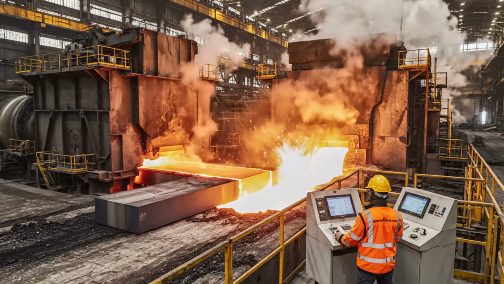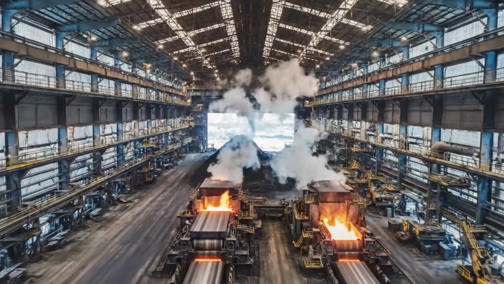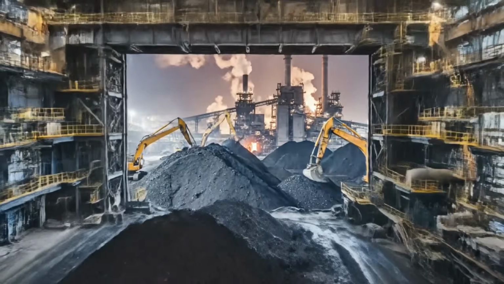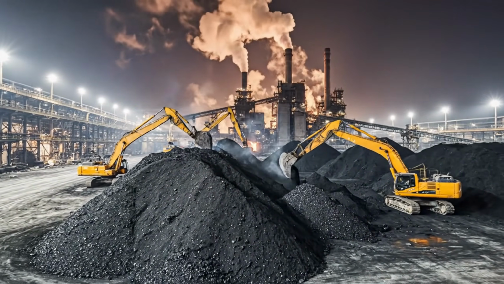The steel industry operates on a massive scale, transforming raw materials like coke into the building blocks of our world.